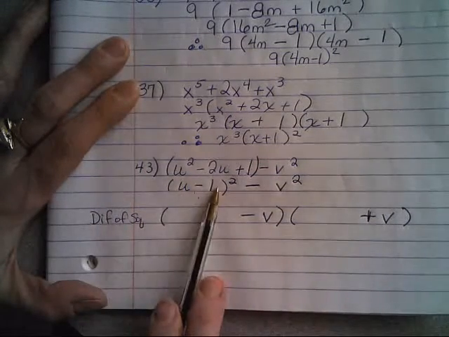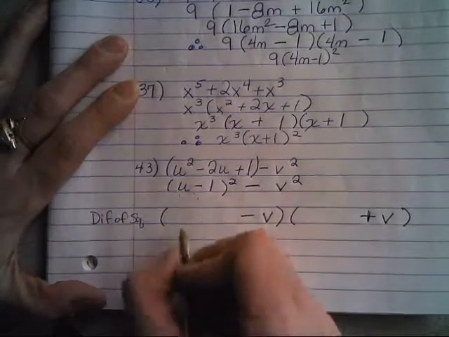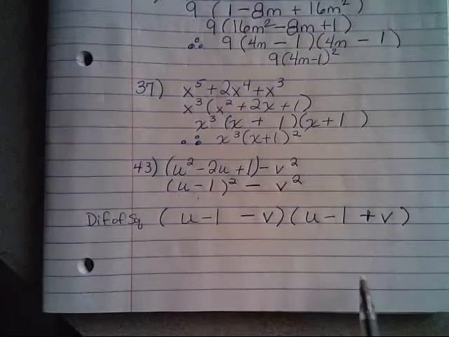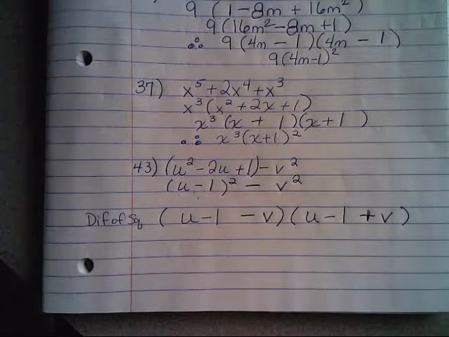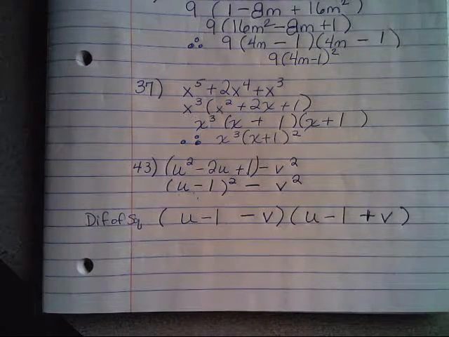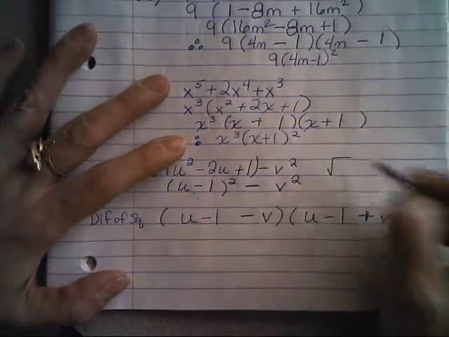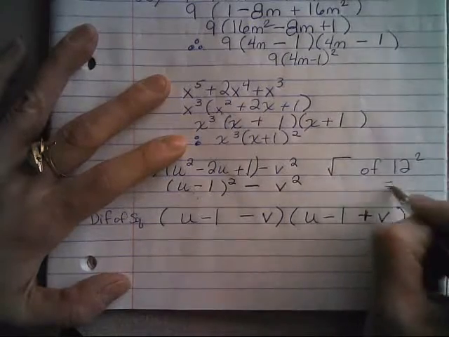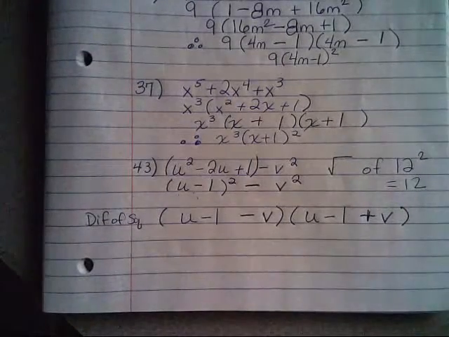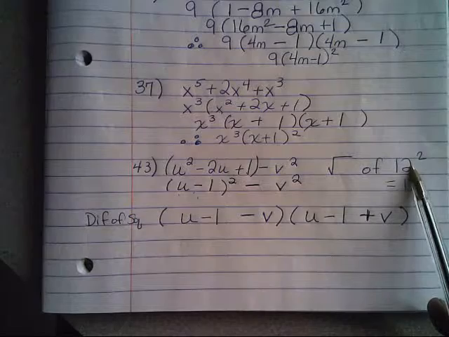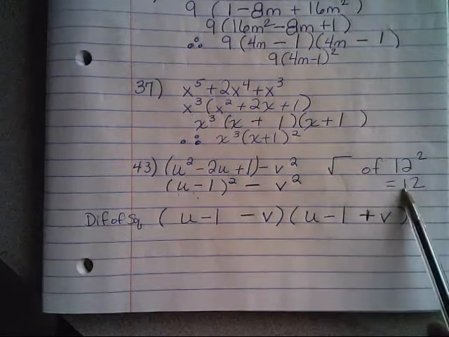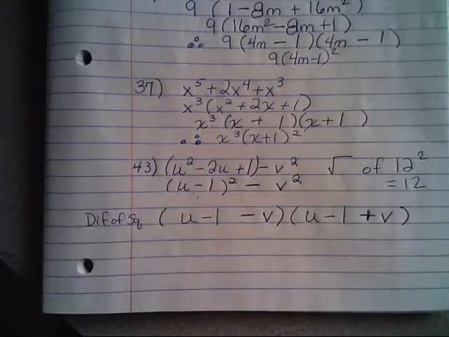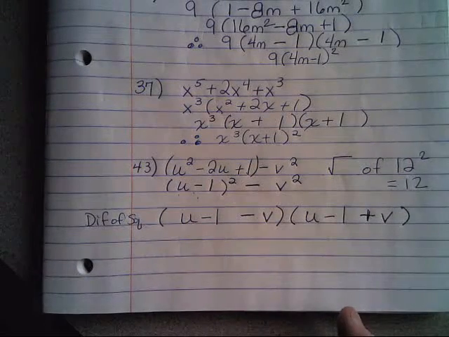Now I also need the square root of u minus 1 squared. So that's u minus 1. The square root of something squared is the something. Take, for example, the square root of 12 squared is 12, because that's 144, right? The square root of 144 is 12. If I say it this way, you just take the item itself. Ta-da. And there's your answer.